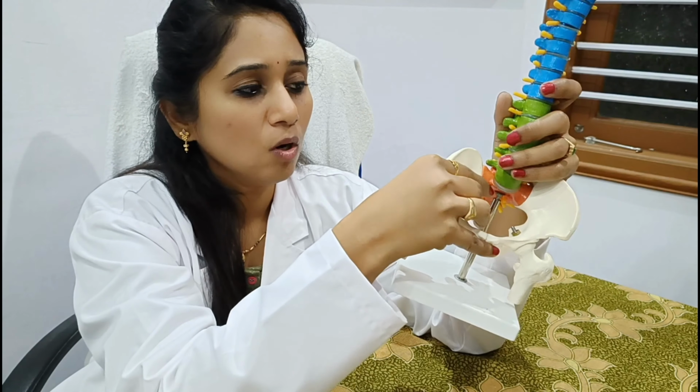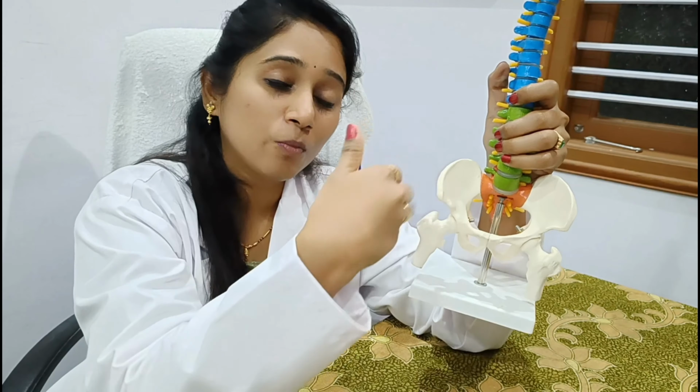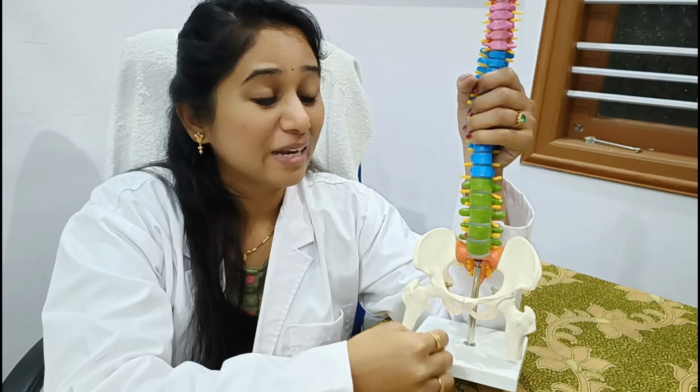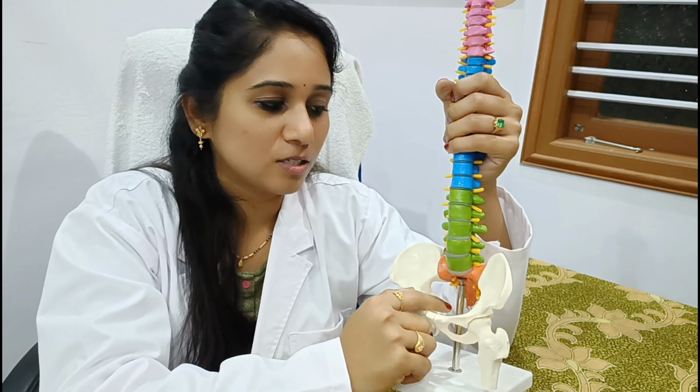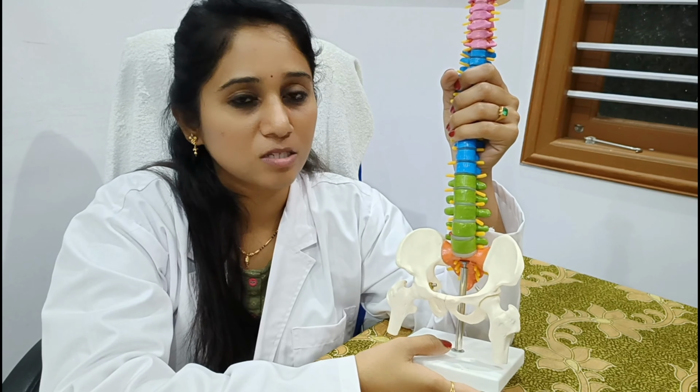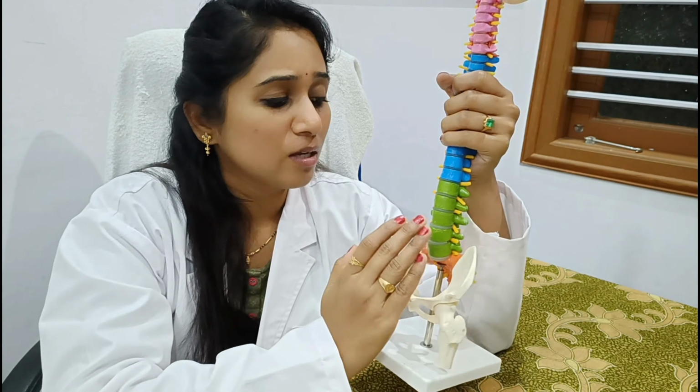So we have to take care of how to prevent slip disc, and we have to follow a few ergonomic tips for that. Next cause is ankylosing spondylitis. Here the spine will get fused with calcium deposition. This is also called bamboo spine. In this, the spinal movement gets limited, and by this the pain occurs.